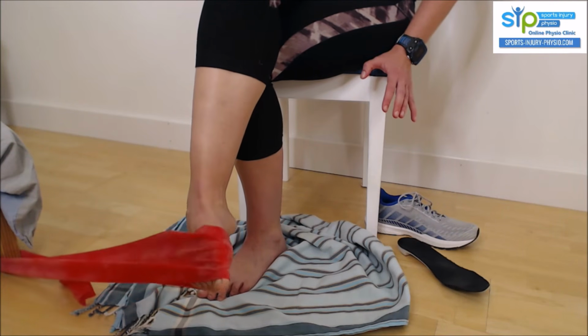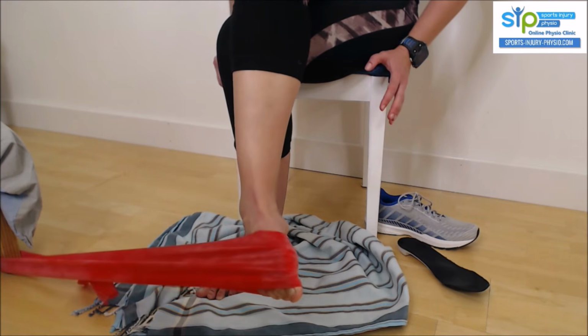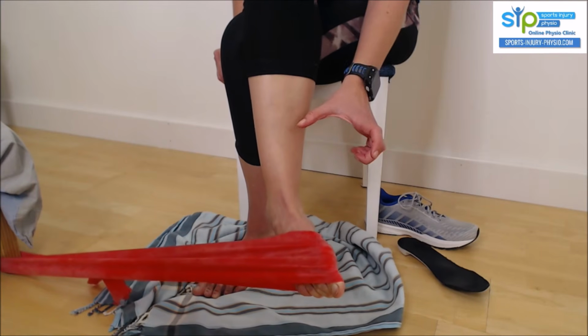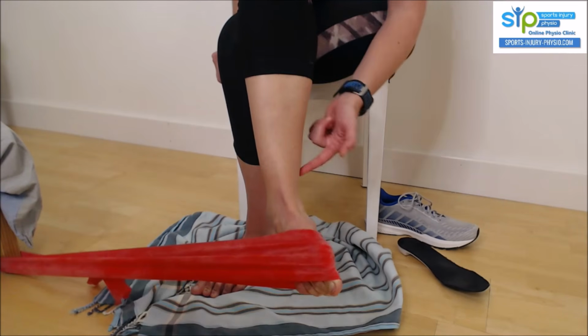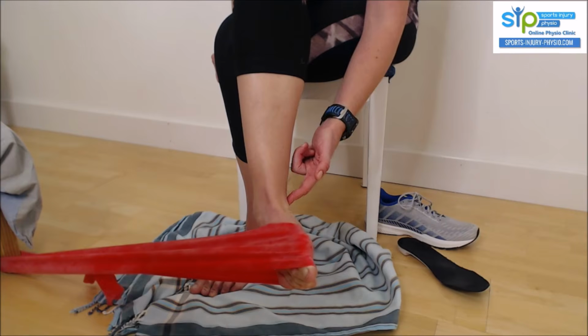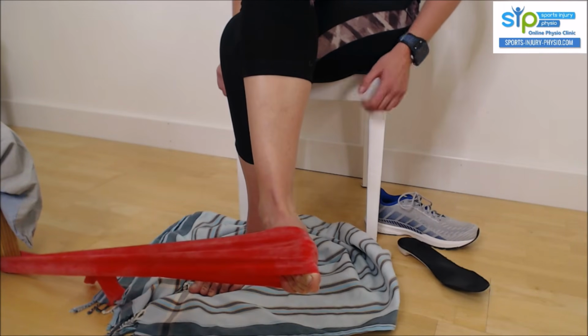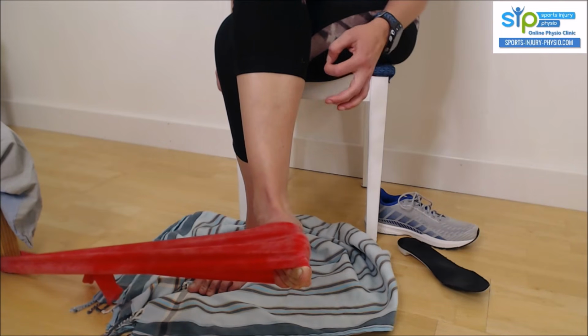Then you turn it in and you can point it down a little bit also while you turn it in, and then you turn your body away again to get that isometric strength. So what we're doing is we're asking the muscle to tense, but we're not taking the muscle into that position where the tendon can get wrapped around that bit. So that can be a good way in the initial phase to start strengthening it without flaring it up.